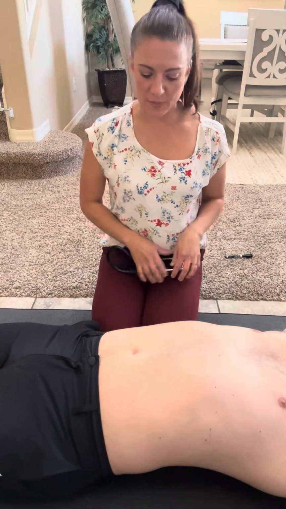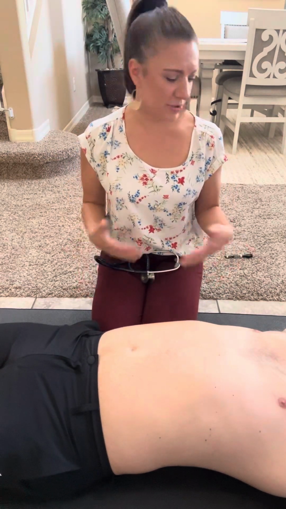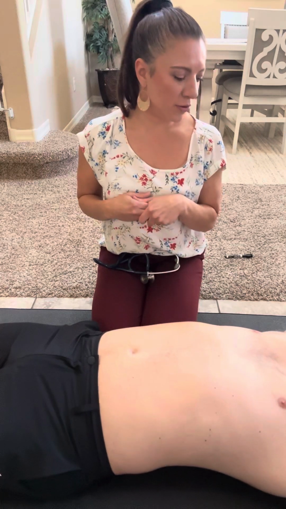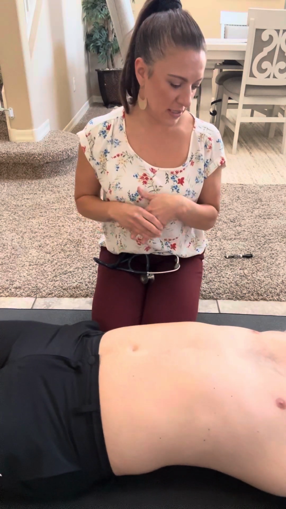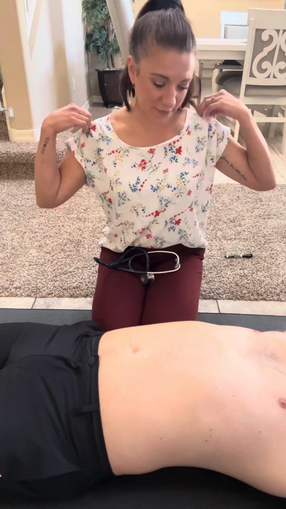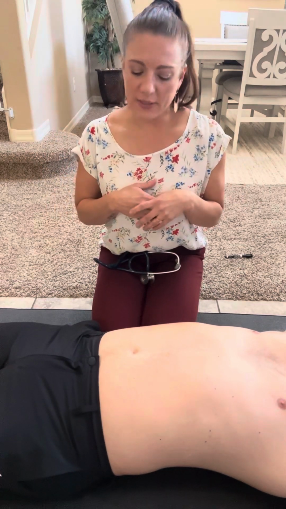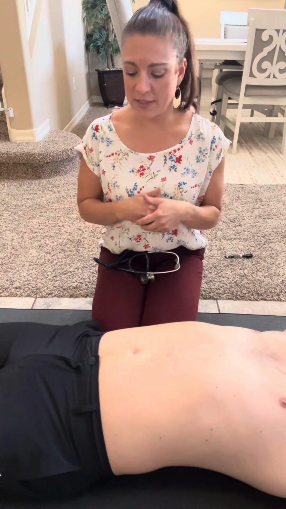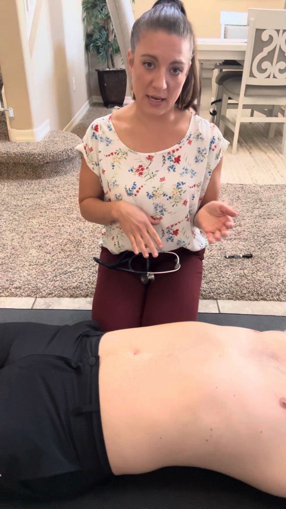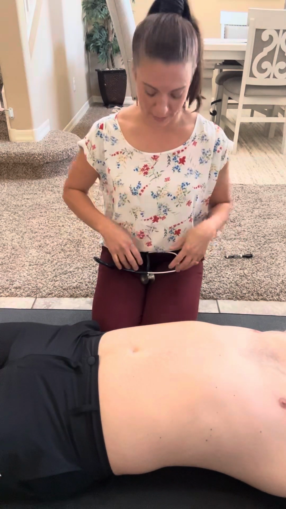Also making sure that the patient is comfortable. Chris, are you comfortable? Yes. Are you cold? Do you have any pain or tenderness? No. Any areas in your abdomen that are sensitive or tender? No. So if he were to say yes, there are areas of tenderness or pain, we would do those areas last. So that would kind of guide my assessment.